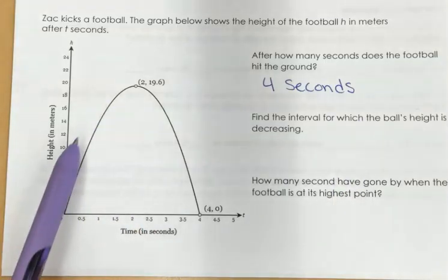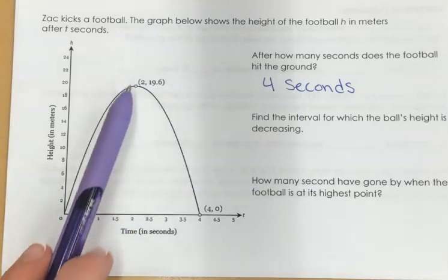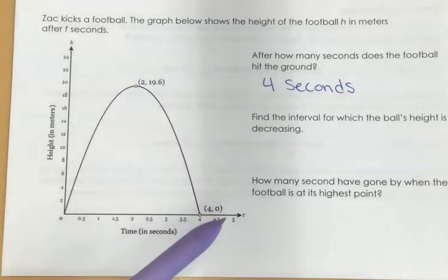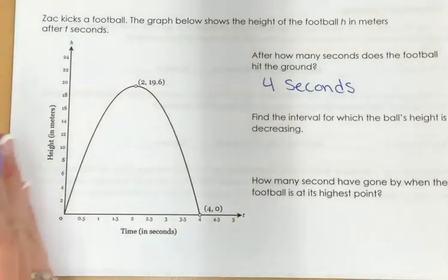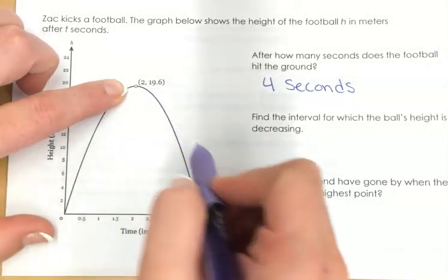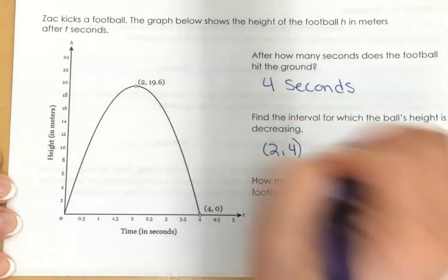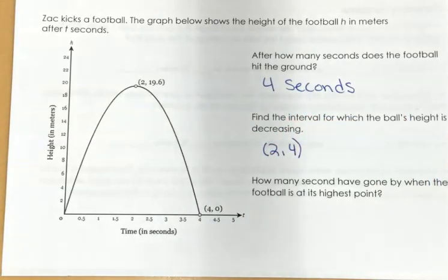If I was walking on this graph, first I'm walking uphill, then I'm walking downhill. The interval where you're walking downhill is where you're decreasing. And you use the x values to describe your location there because we're moving from left to right. So starting at 2 and until 4, my graph is decreasing, the height of the ball is decreasing.